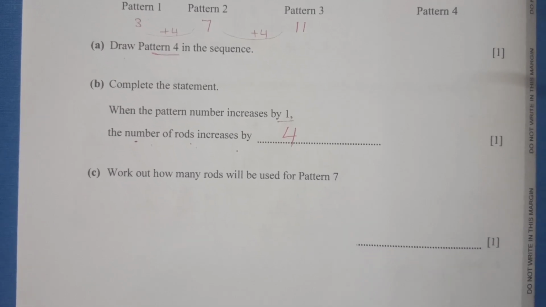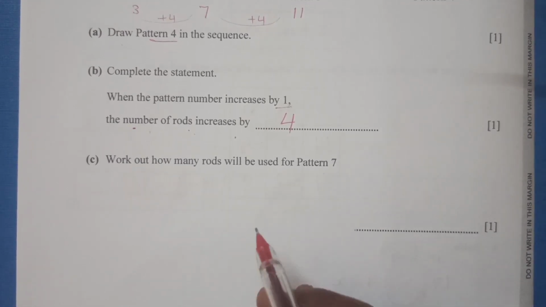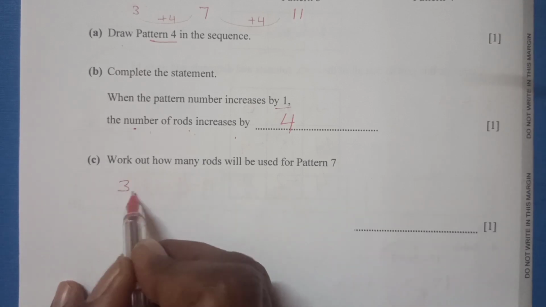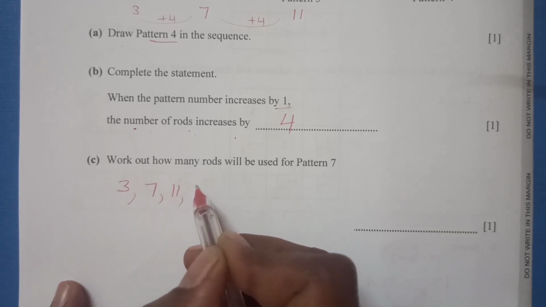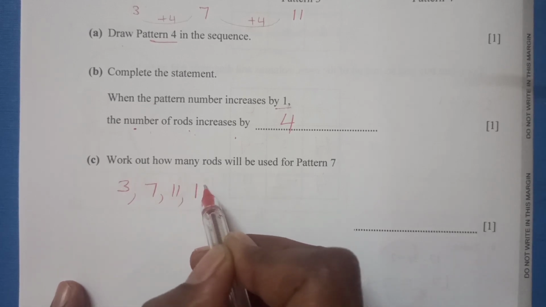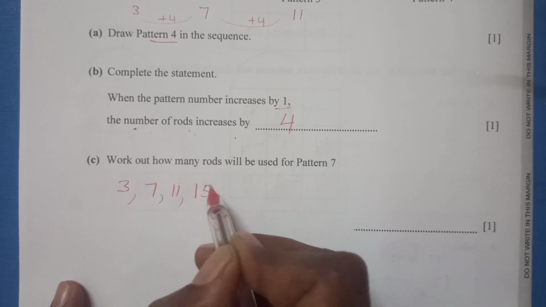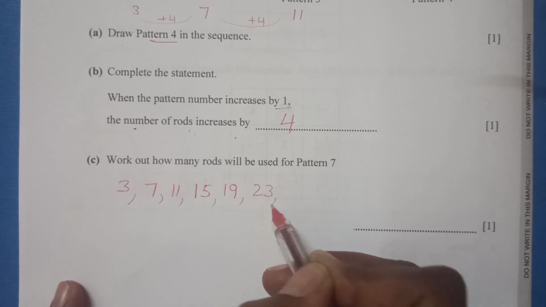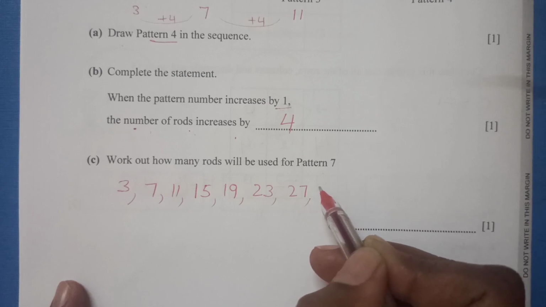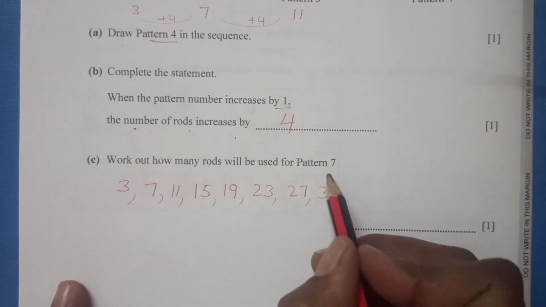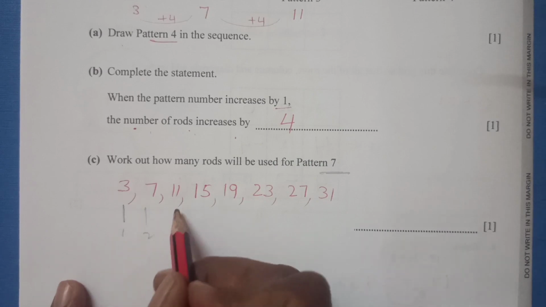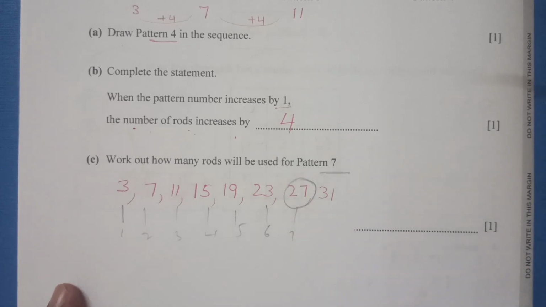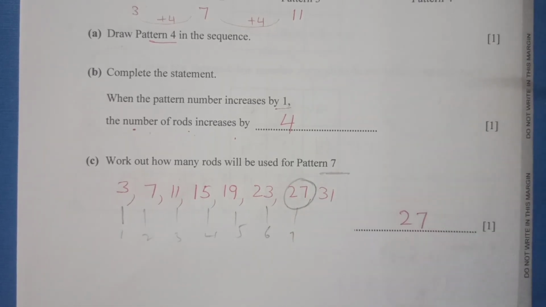Now part C, work out how many rods will be used for pattern 7. So we can see you have a sequence here. It becomes 3, 7, 11, and then plus 4, it will be 15, plus 4 is 19, plus 4 is 23, 27, 31. We are talking about pattern 7, so first, second, third, fourth, fifth, sixth, seventh. So our final answer is 27, right?